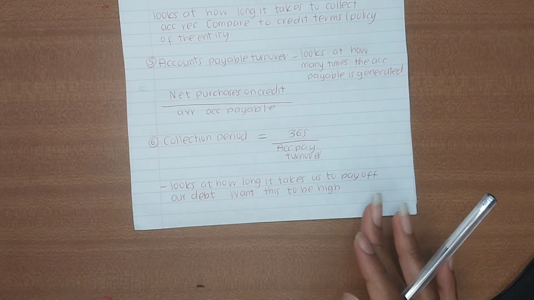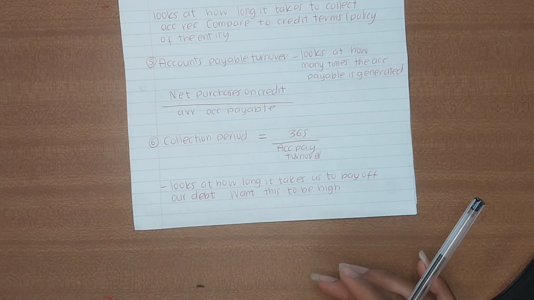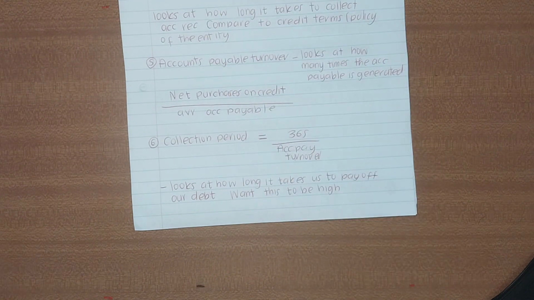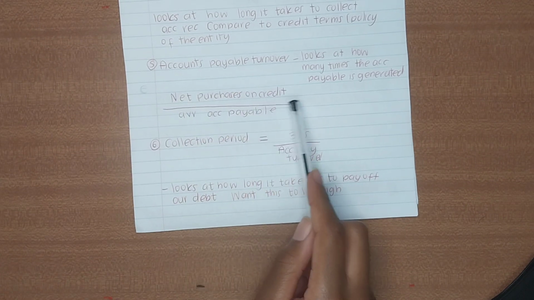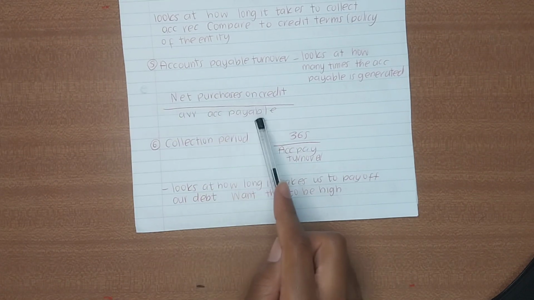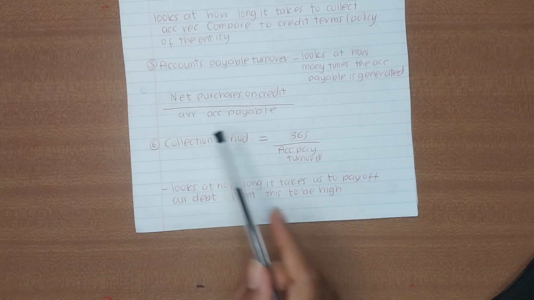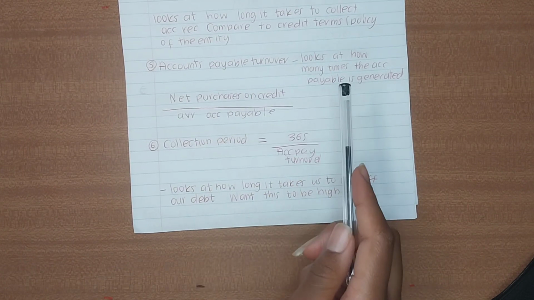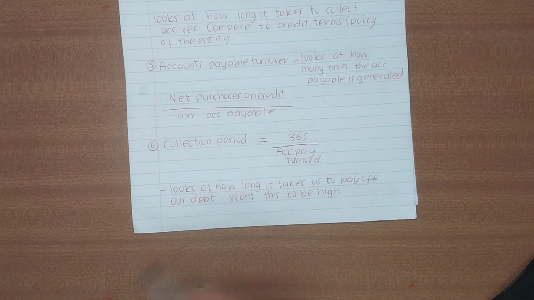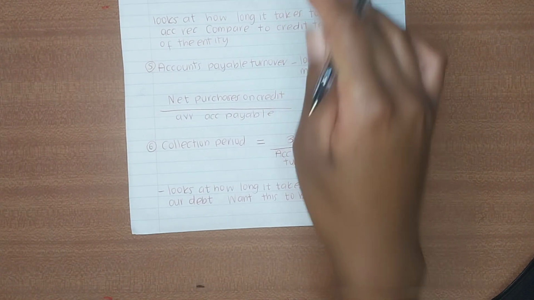And then the fifth one is the one that talks about accounts payable turnover, right? Same as the accounts receivable turnover, it's going to tell you how many times accounts payable is generated. To get the formula, you need to take your net purchases on credit, so whatever you bought on credit, over the average accounts payable, right? And then we look at the collection period for accounts payable. And what did I say? It's going to be 365 over whatever this was, same as the accounts receivable one. Hope you guys are understanding. So those are the ratios that we have.